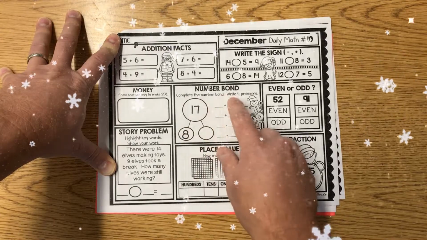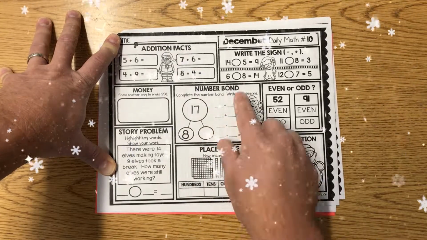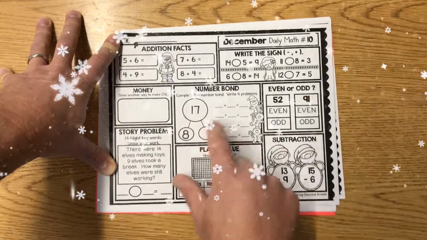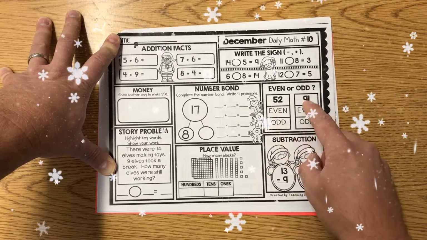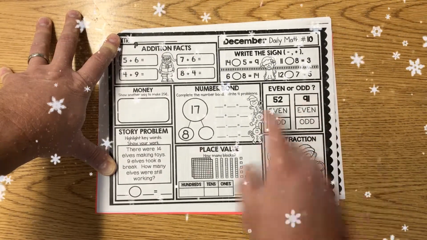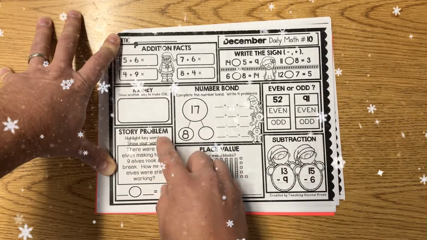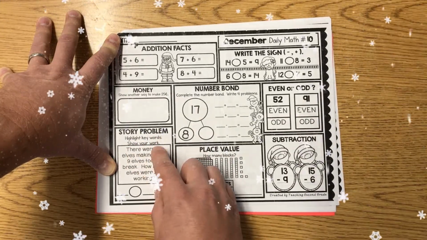Number bond. Complete the number bond. Write 4 problems, 4 equations for the Math Mountain. Even or odd. 52 is either even or odd. 91 is either even or odd. Story problem. Highlight keywords. Show your work. You know how I feel about that.